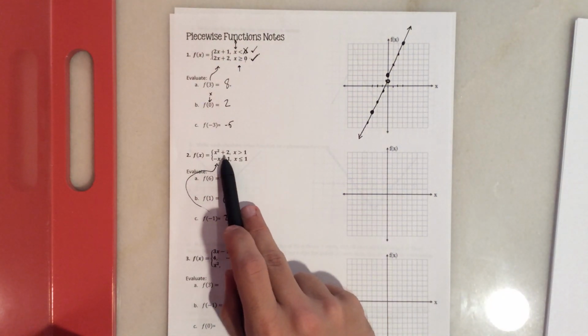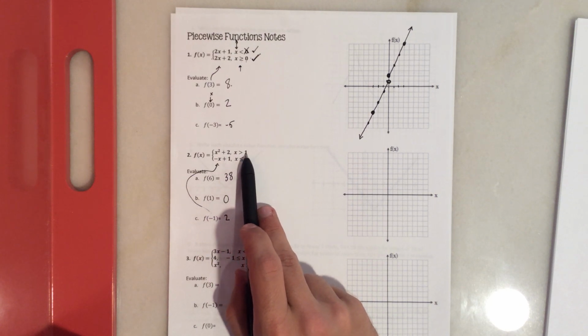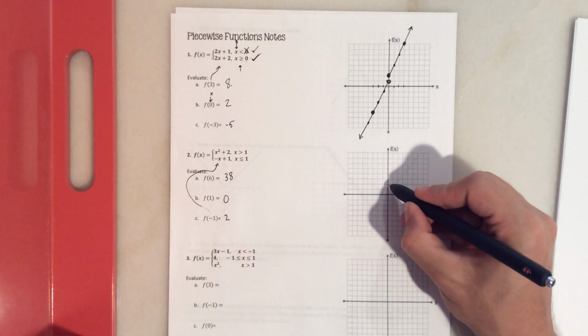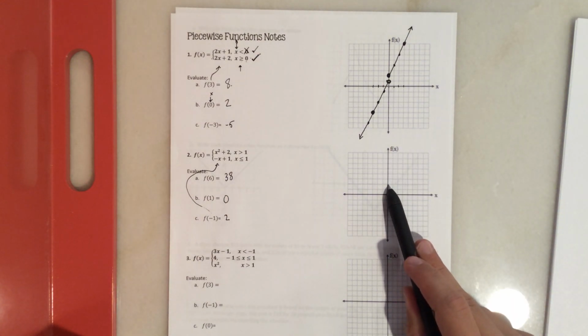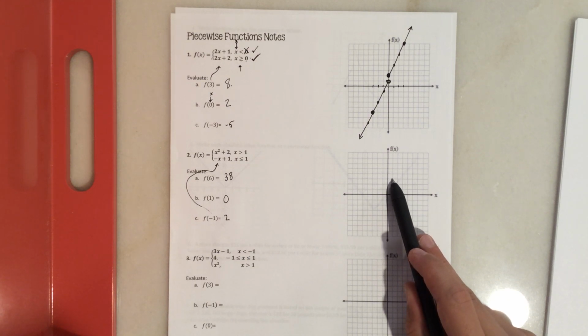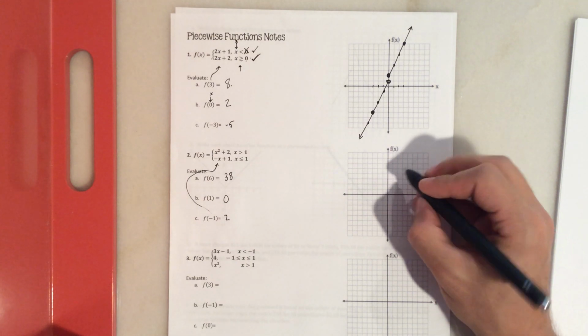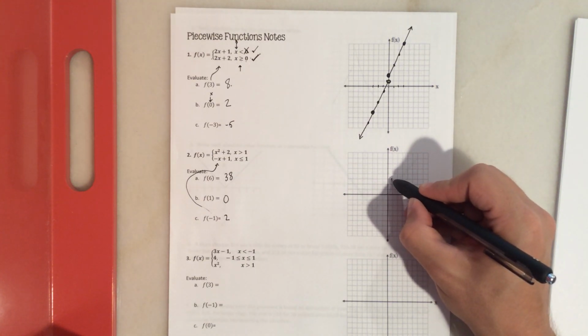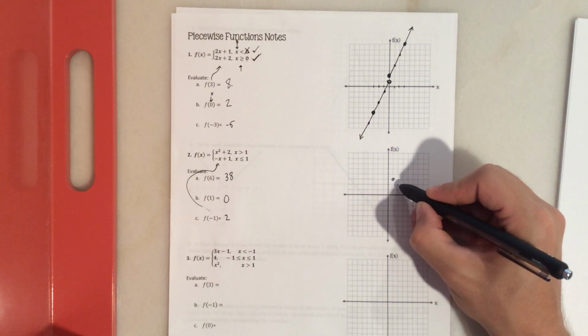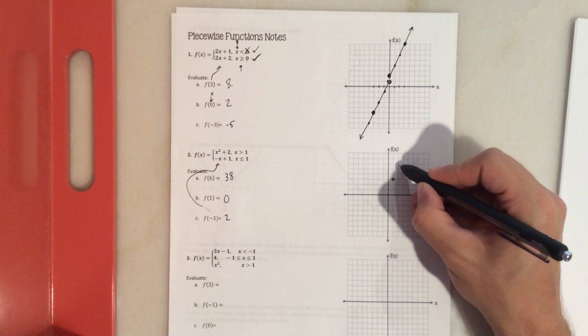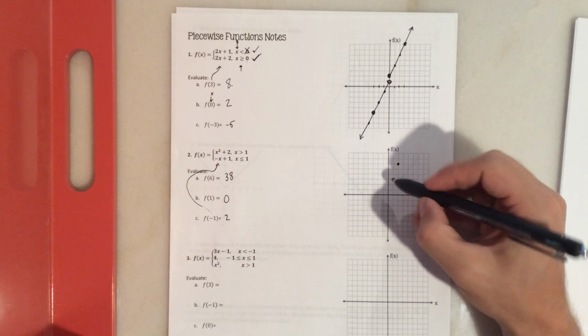But we're only allowed to graph it for when x is greater than 1. So normally, it would cross through here at 2, right? And go right 1, up 1, crossing through this point. And right 2, up 4, crossing through this point.